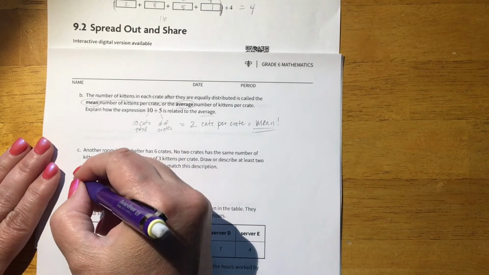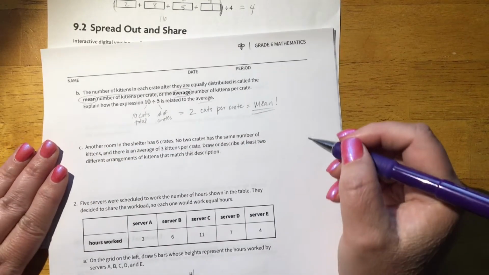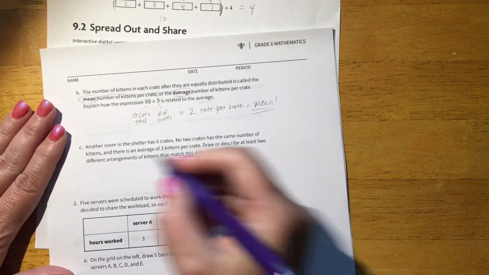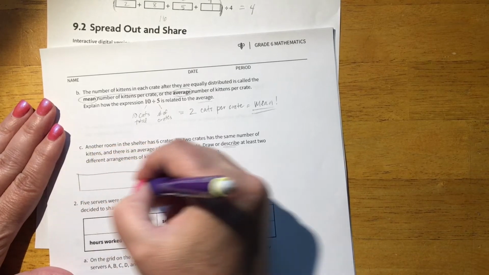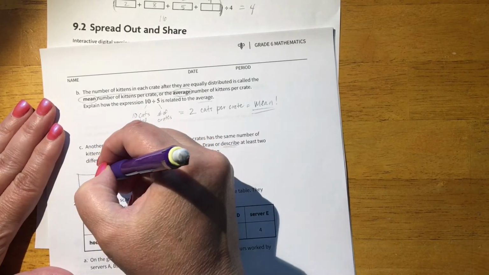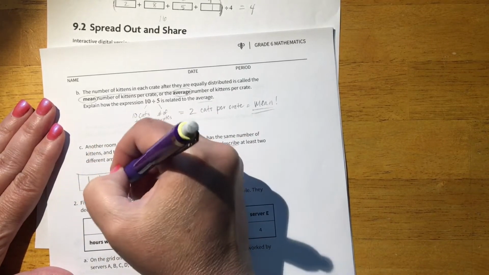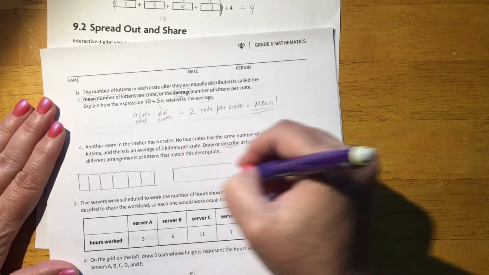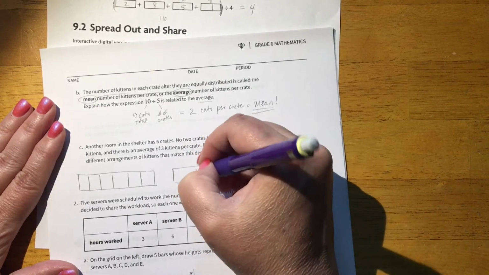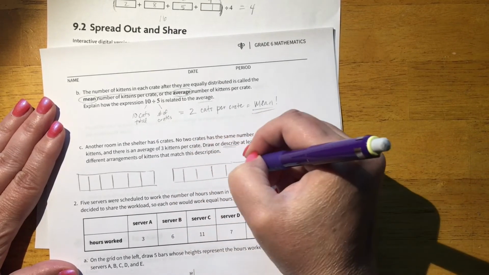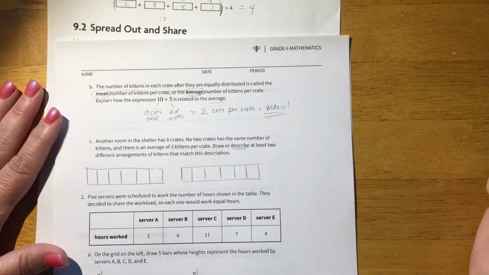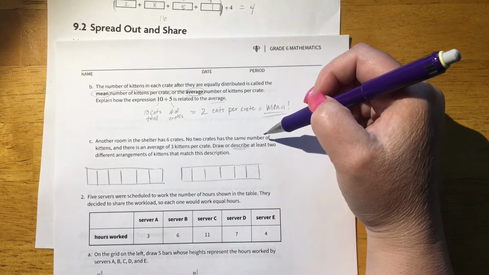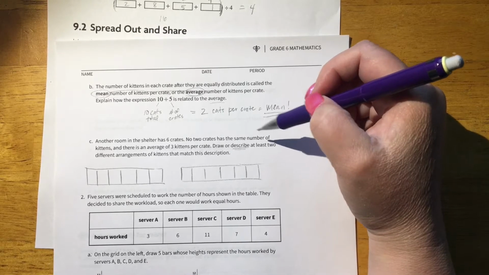Okay, so I'm going to draw pictures because I think it's easier, but if you want to describe, that'd be fine too. We need 6 crates, so I'm going to draw just little pictures here of 6 crates. 1, 2, 3, 4, 5, 6, and these are just going to be really crude pictures, but I need 2 different sets of 6 crates.